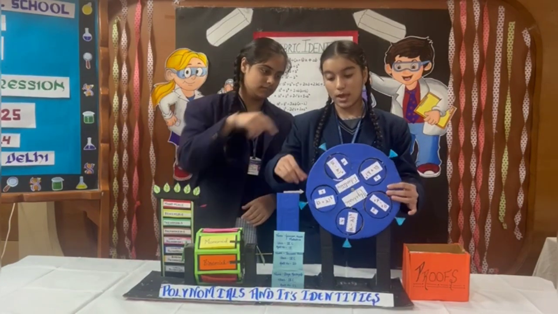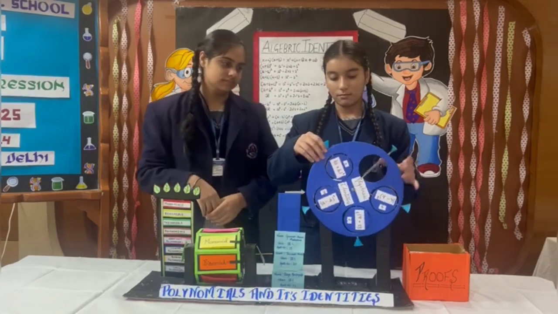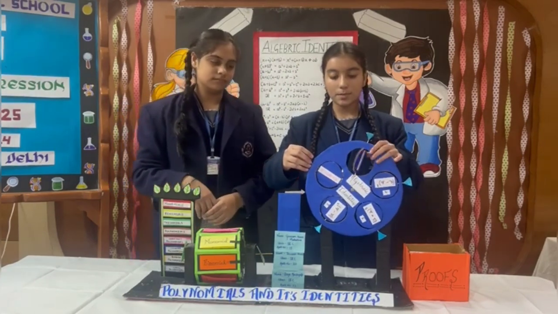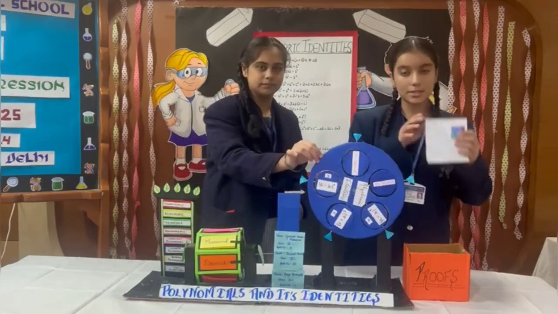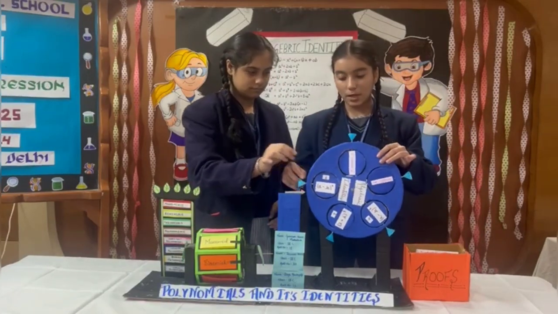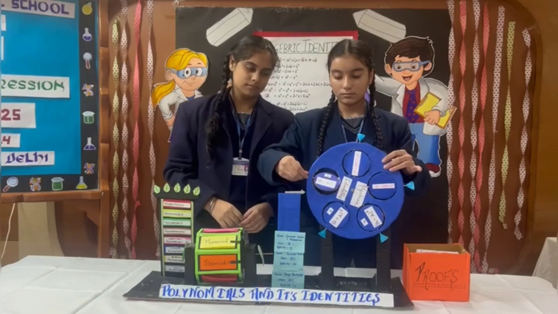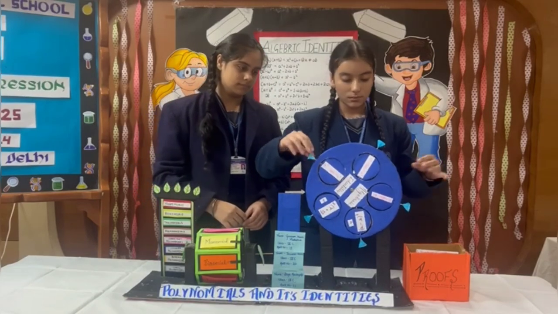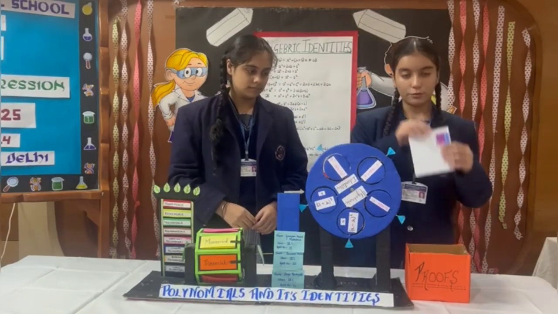(a plus b) whole square. Here is (a plus b) whole square, and here is its proof. Now the second is (a minus b) whole square, and here is its proof.